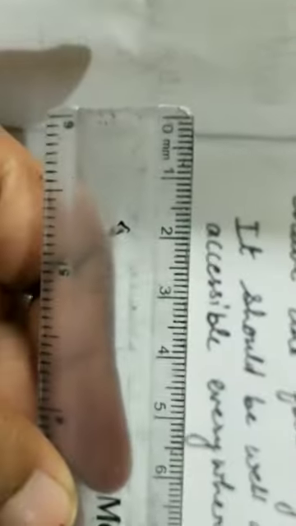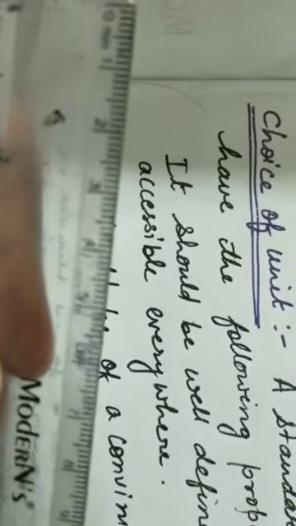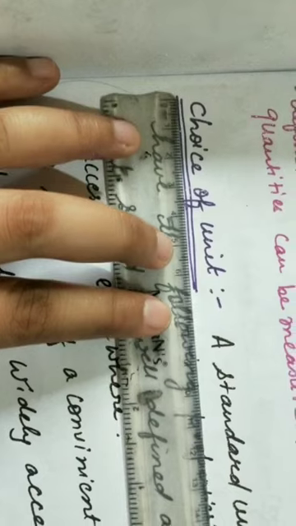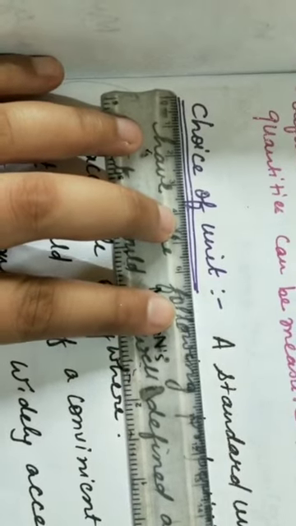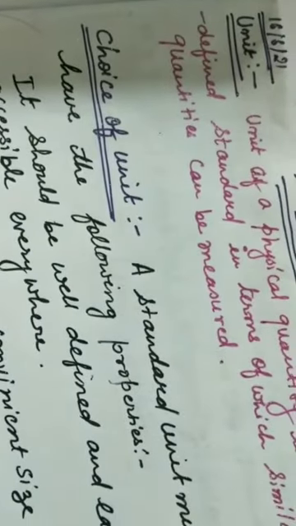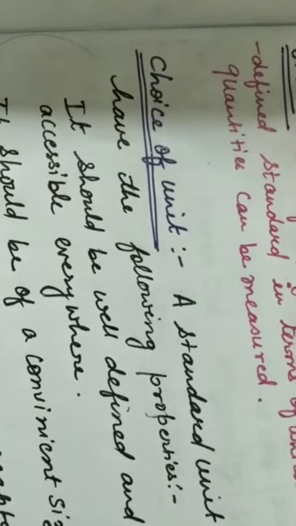On a scale you can see the markings are given in terms of millimeters. So we can use these defined quantities to measure the length of any undefined quantity like this line. So this millimeter which is written on the scale is a unit.